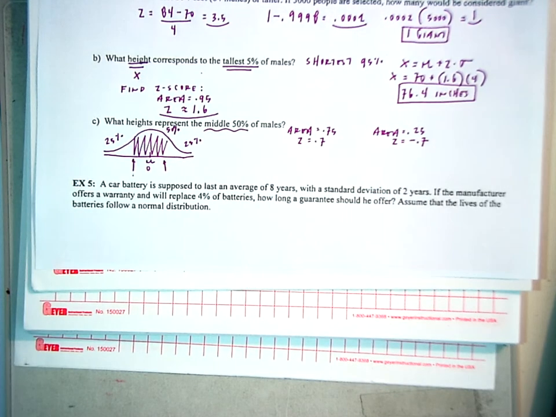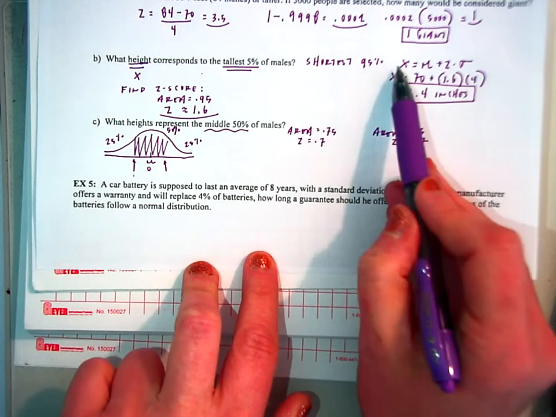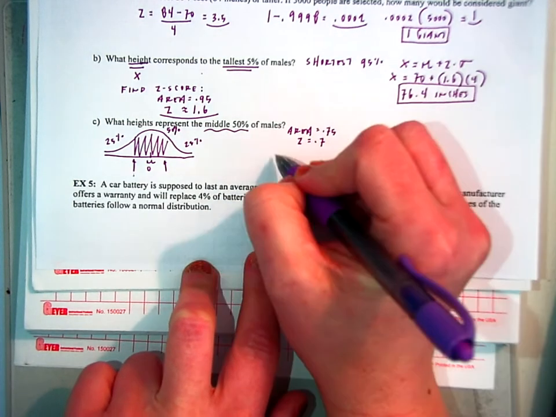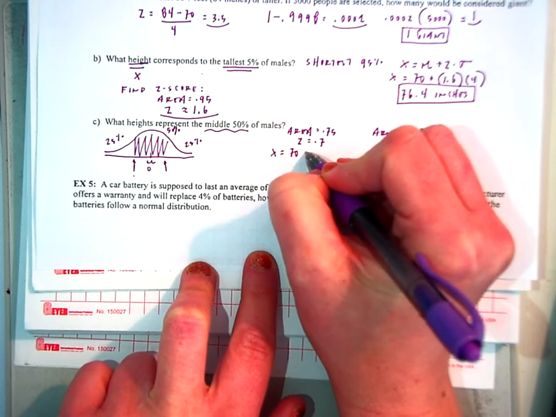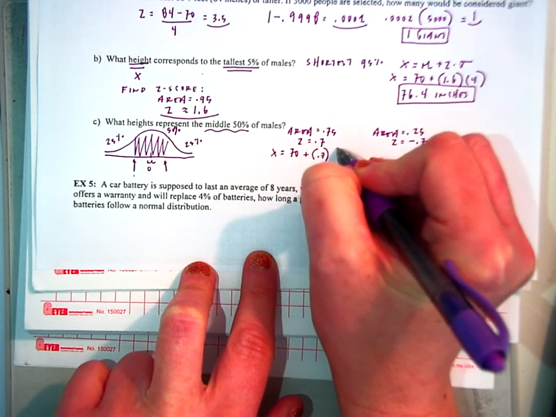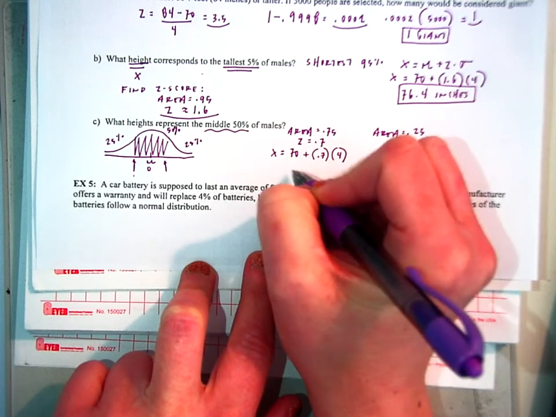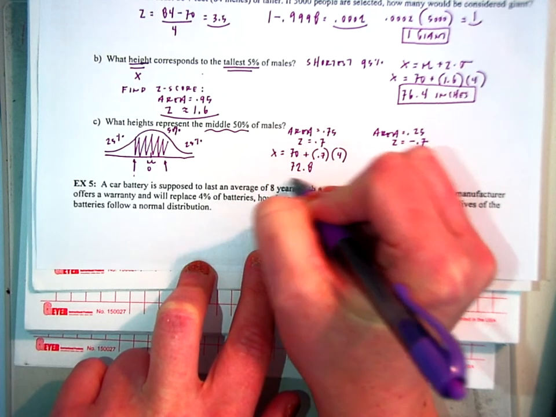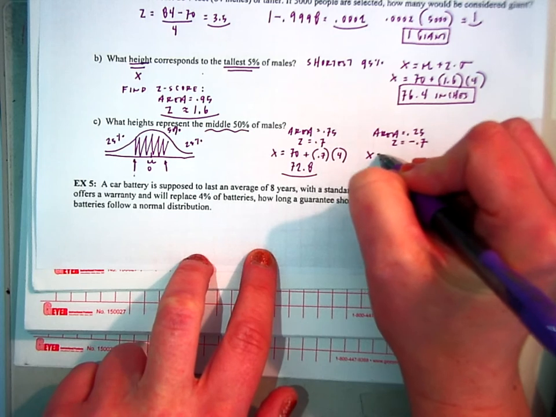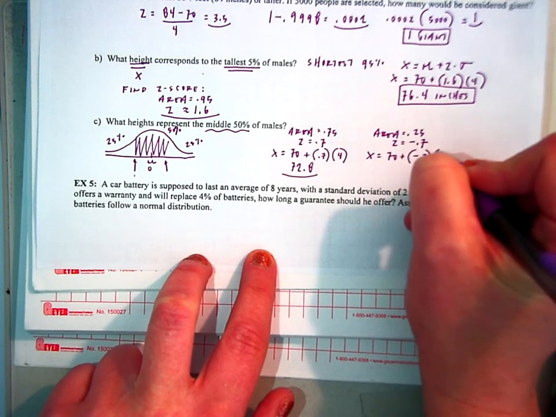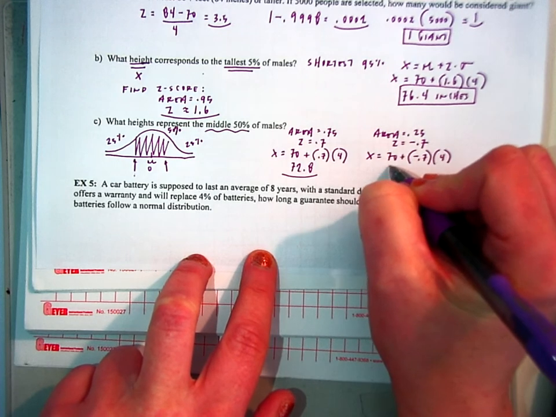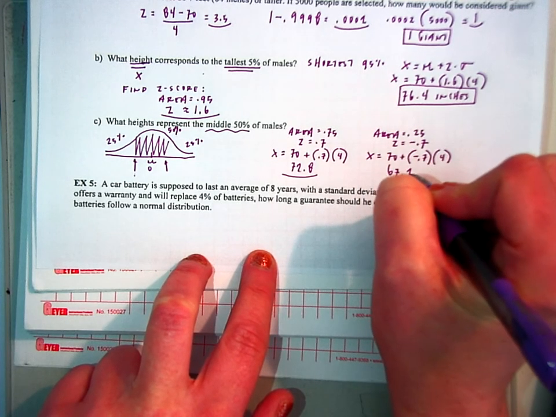Okay, so now I need to figure out what is the height that goes with each of these z-scores. So I know that really I'm going back to that formula that I just used right here. So x equals the mean, 70, plus the z-score, 0.7, times the standard deviation of 4. So if I crunch that, I get 72.8. Over here, my mean is 70, plus my z-score of negative 0.7, times my standard deviation of 4, and I get a height of 67.2.